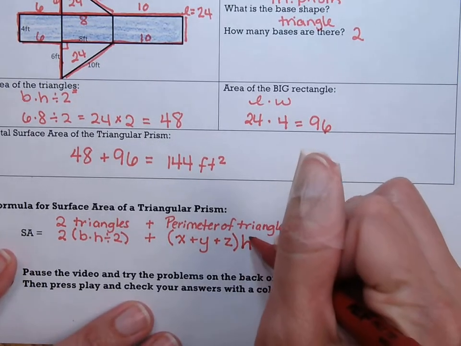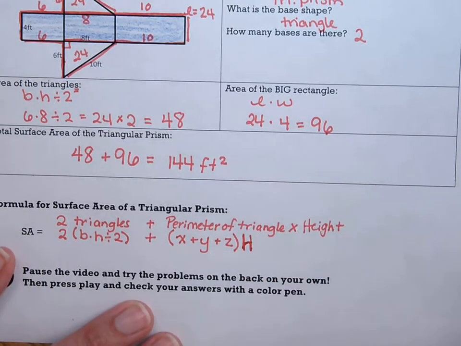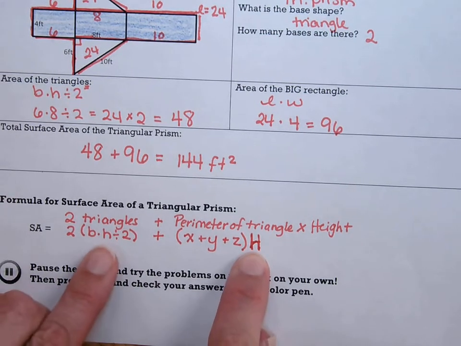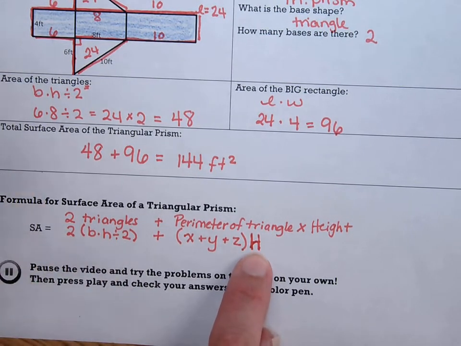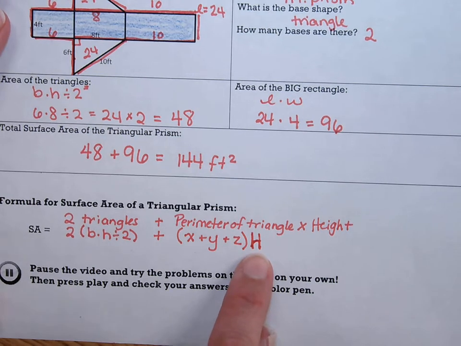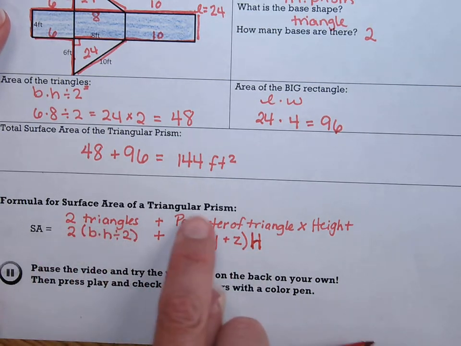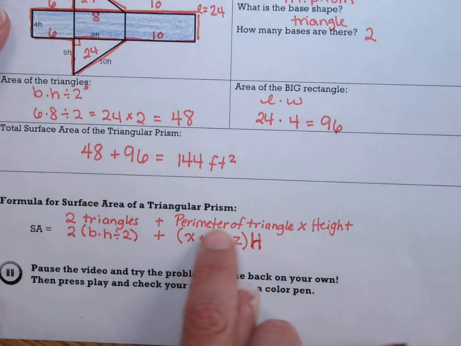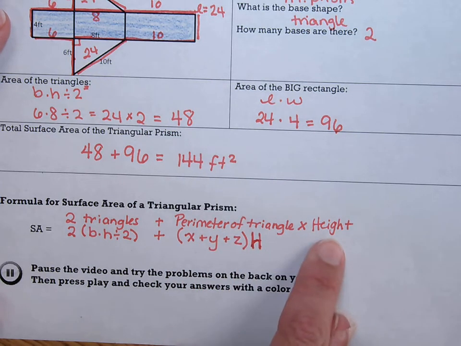And I'm actually going to use a big H on this one because I don't want to confuse this H with this H. This H is the height of my triangle. This H is the height of my prism. So remember, it's 2 triangles plus a rectangle, one big rectangle, but to find the area of the rectangle, you had to do the perimeter of the triangle times the height.